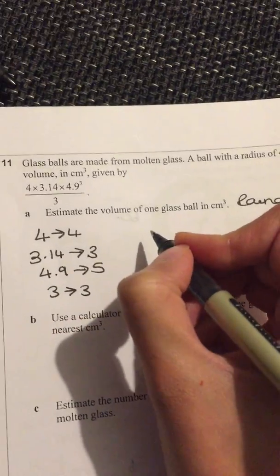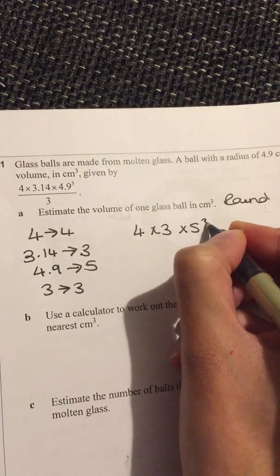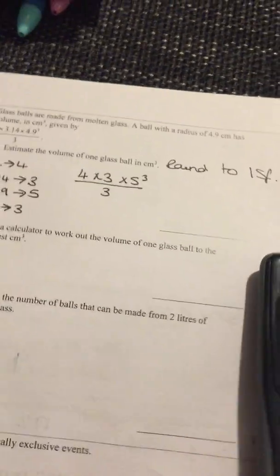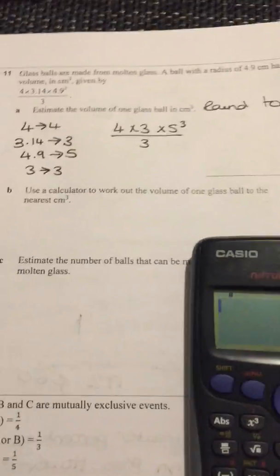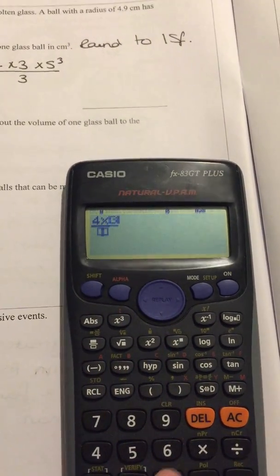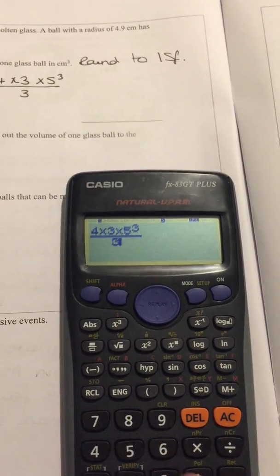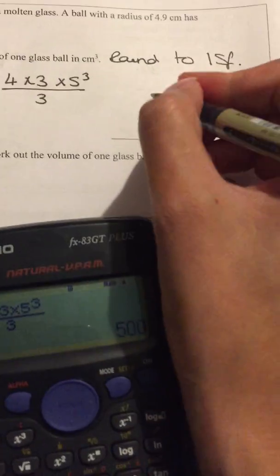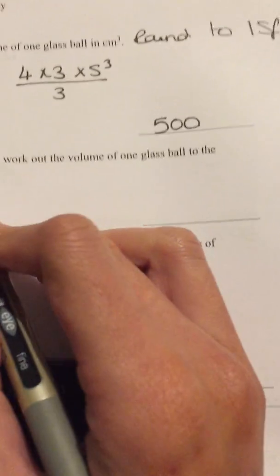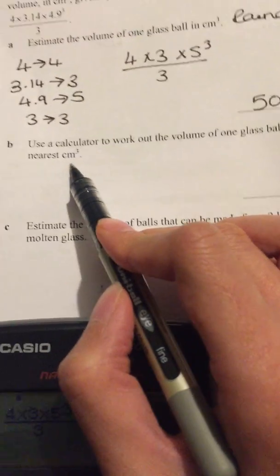So then, on your calculator, we're doing 4 times 3 times 5 cubed divided by 3. It's an estimate, so they should all be whole numbers. So again, using the fraction button, 4 times 3 times 5 cubed divided by 3, you get 500. There's my estimate.